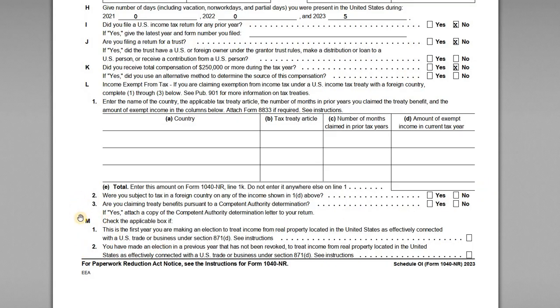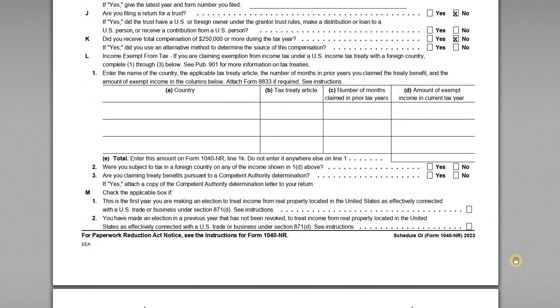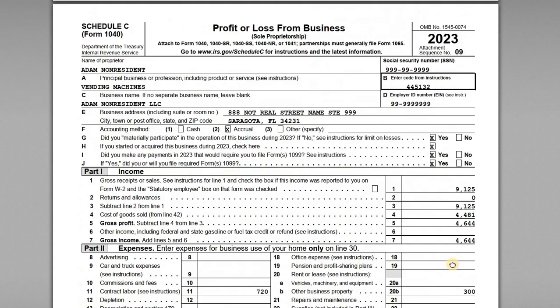This is important here, not for this fact pattern, but question M, this 871D election. So if you are invested in a U.S. real property interest and receive rents, the rent is generally FDAP income, but you can make this election to treat it as ECI. In Adam's case here, he's not engaged in this type of business, right? So this election is irrelevant to him, but just something to keep in mind if you're filing this and you have real property in the U.S.